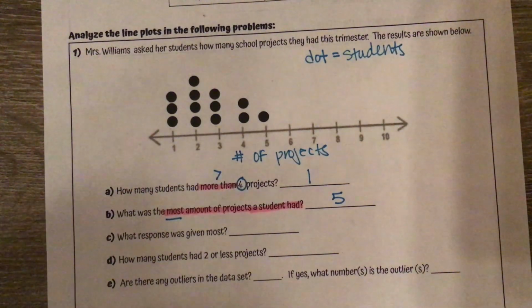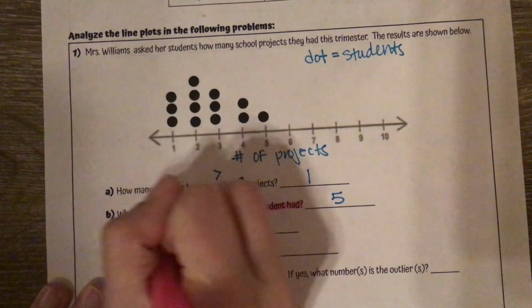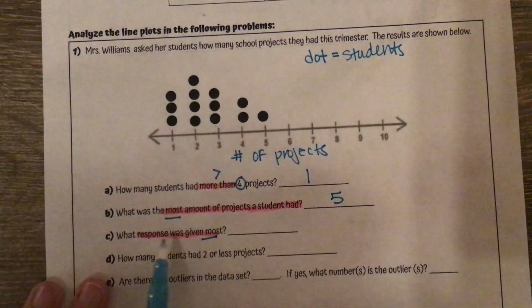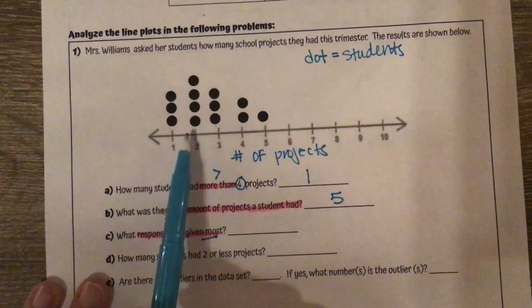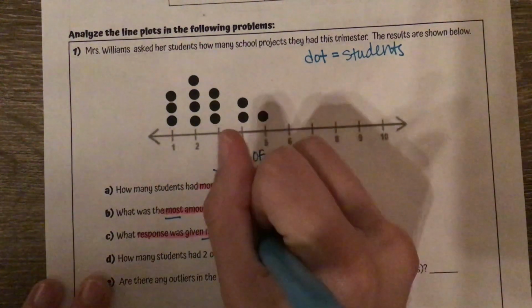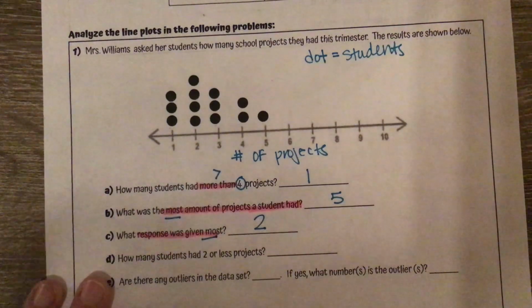What response was given the most? So that's what we're looking at. Where do we see the most dots? The number that has the most dots on it is 2. So most students had 2 projects.